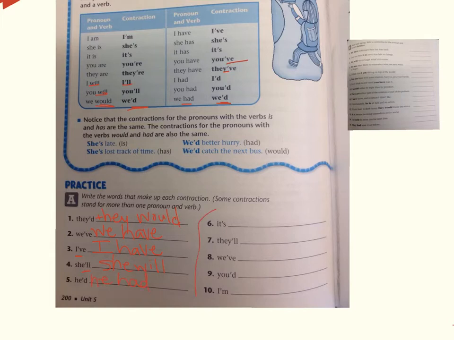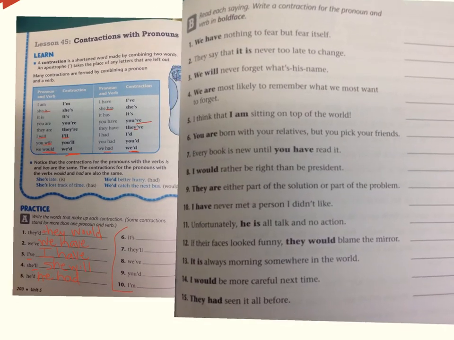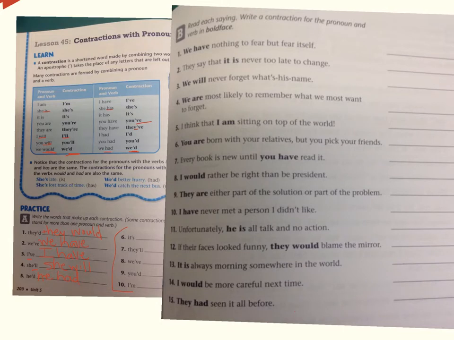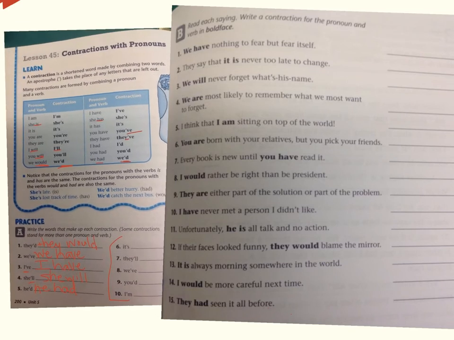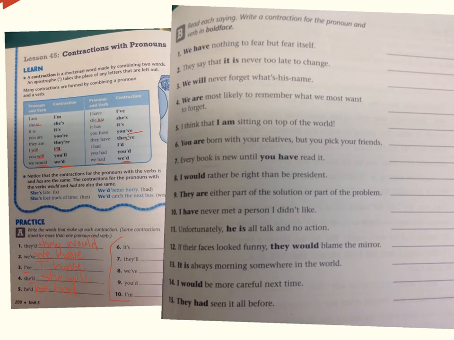I want you to try 6 through 10 on your own. Please remember that even with the it's, it could be is or it could be has. All right, let's go ahead and put this to the side just a little bit, and I want you to look at your homework. It says tonight you are to read each saying. Write a contraction for the pronoun and verb in boldface. So you do want to make sure that you're referring back to your chart.